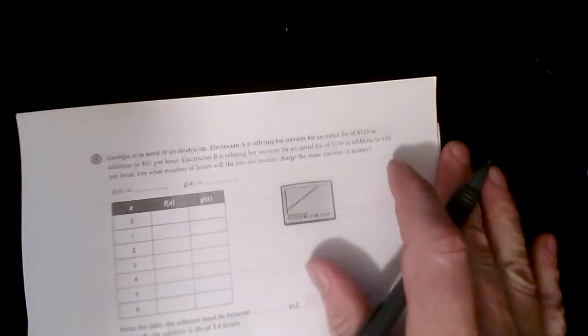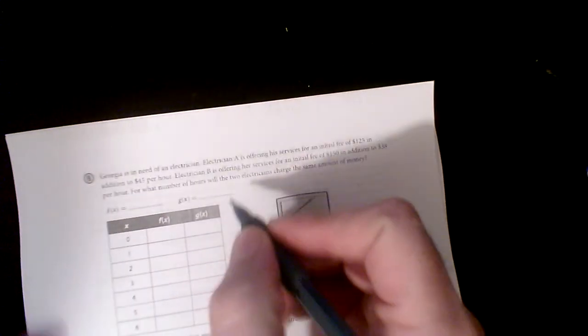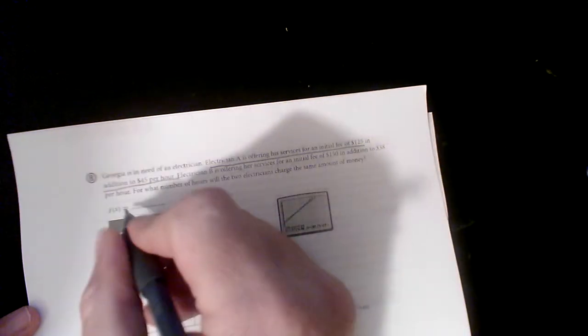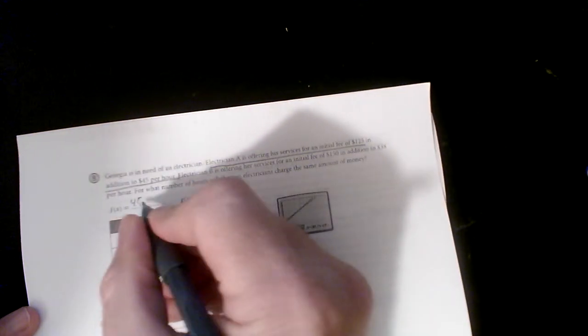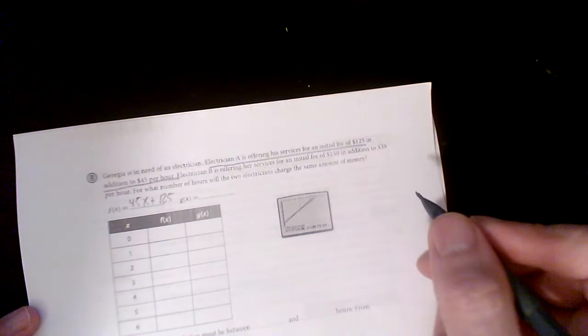George is in need of an electrician. Electrician A is offering services for an initial fee of $125 and $45 an hour. All right, so here we go: $45 per hour plus $125.